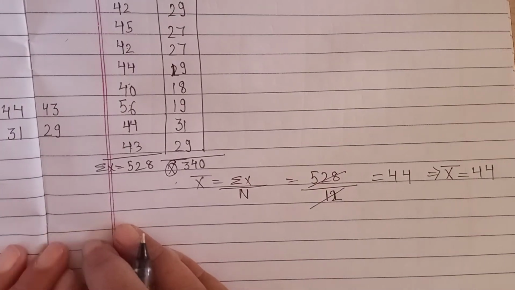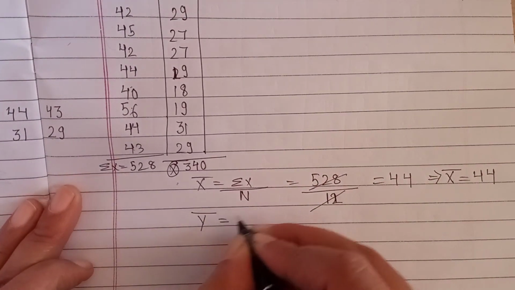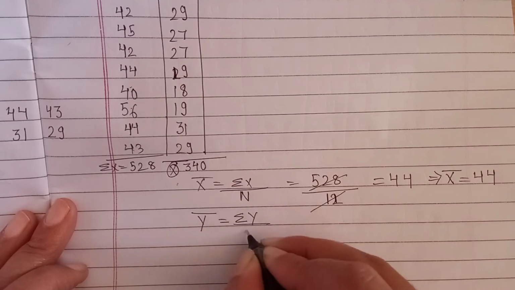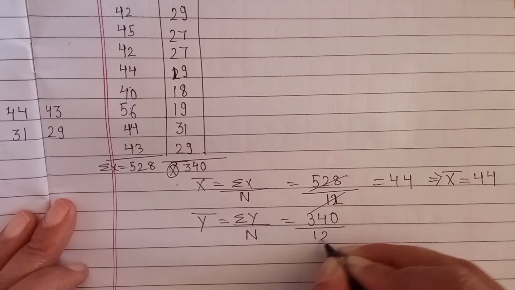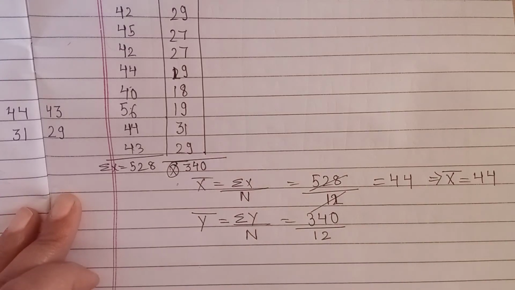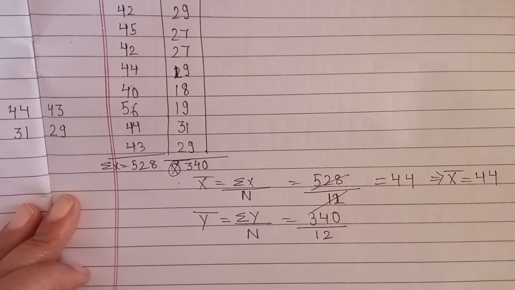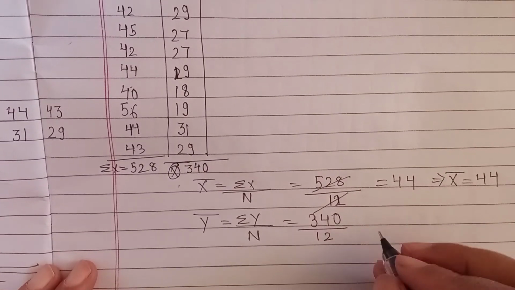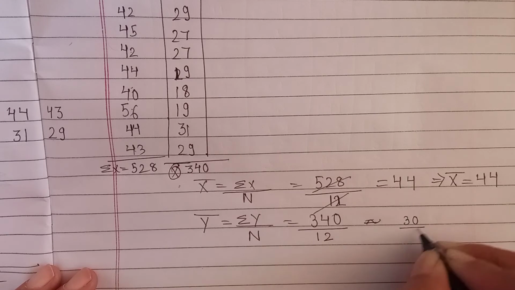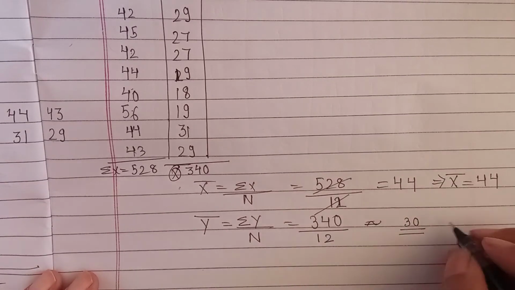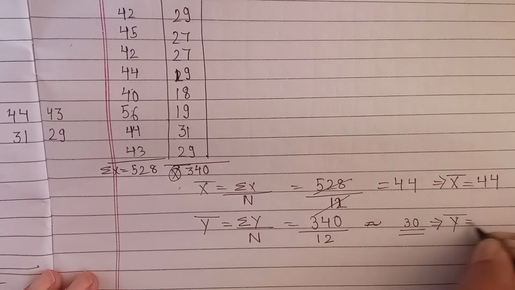Similarly we will find y bar. y bar is summation of y by n, so it will be 340 divided by 12. If we find this, we will get some decimal value, but we can nearly write it as 30. So y bar is 30.